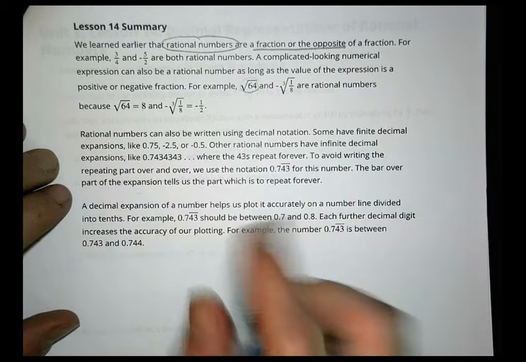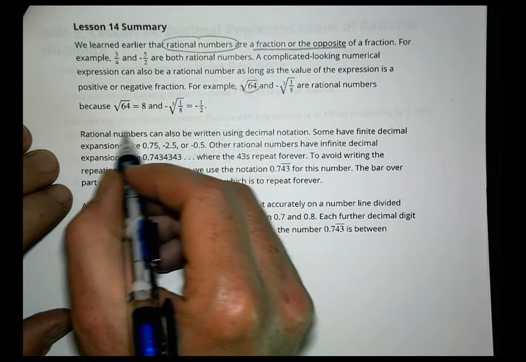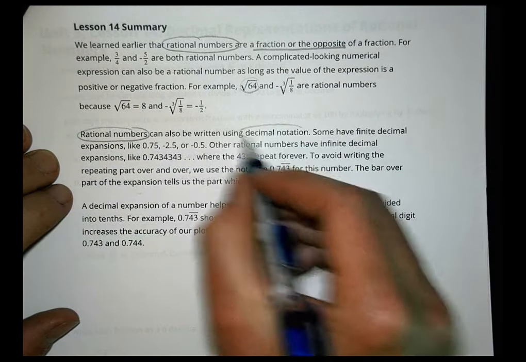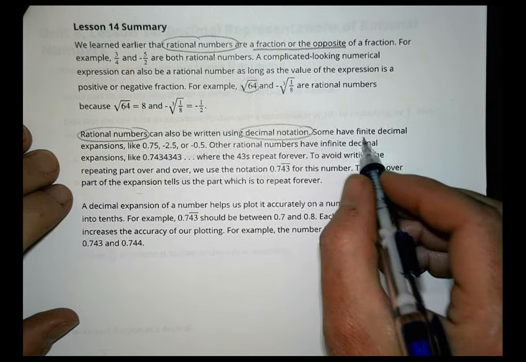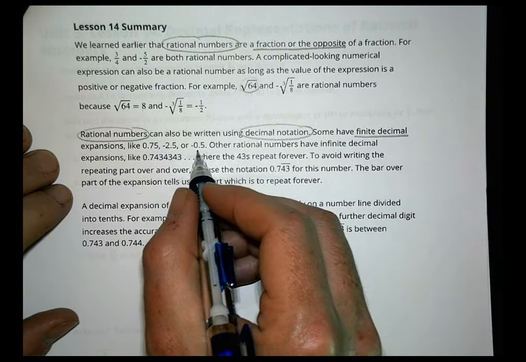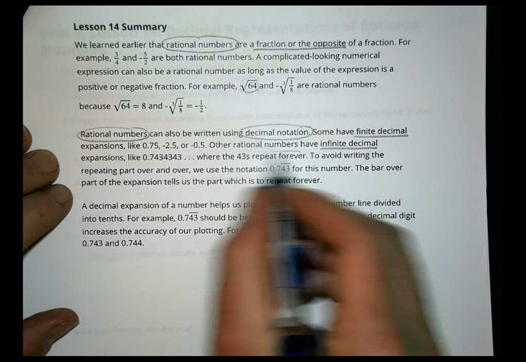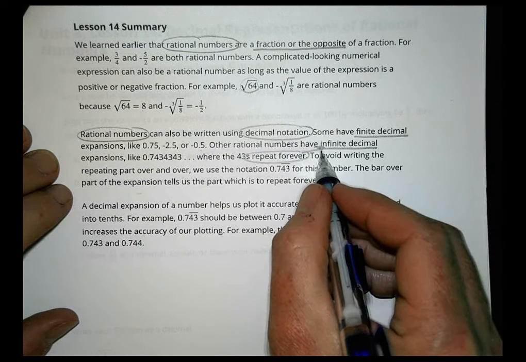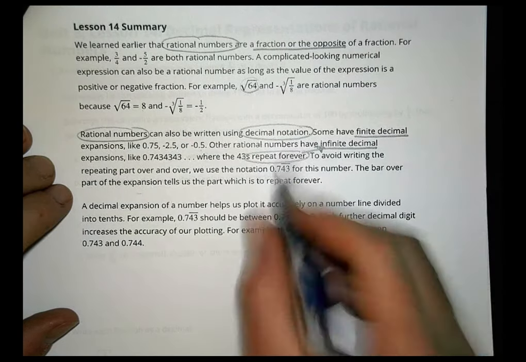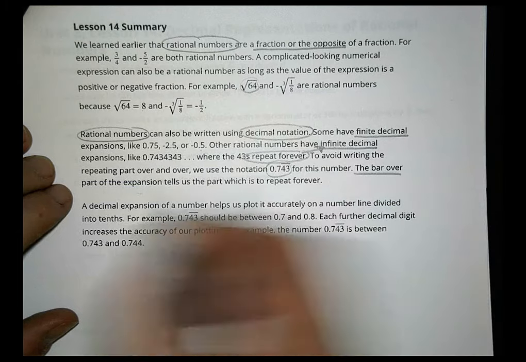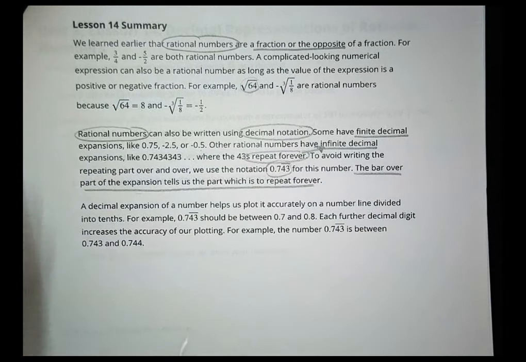Rational numbers can also be written using decimal notation. So rational numbers can be written with decimals. Okay. Some, though, have what we call a finite decimal, right? They just stop. And others have an infinite decimal, where they just repeat forever. And that's what the infinite decimal means. They go on forever. When you have a number like this, the bar over that part of the expression tells us the part which is going to repeat forever and ever. Okay? And when you have that, then that's going to make them be not quite as nice. Okay? A little more challenging to work with there.